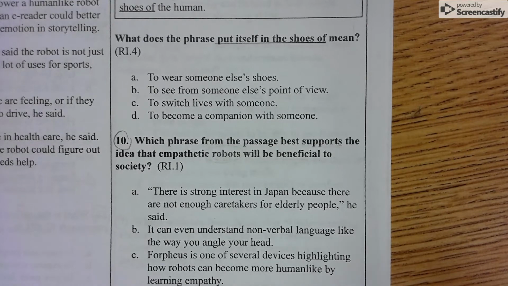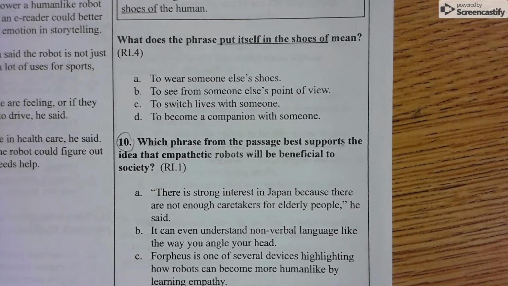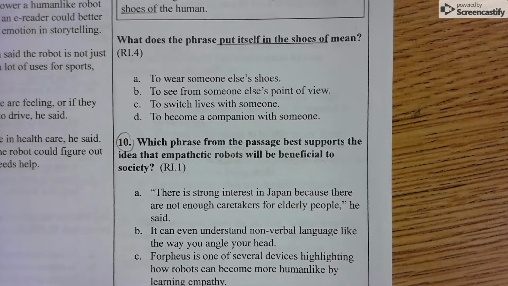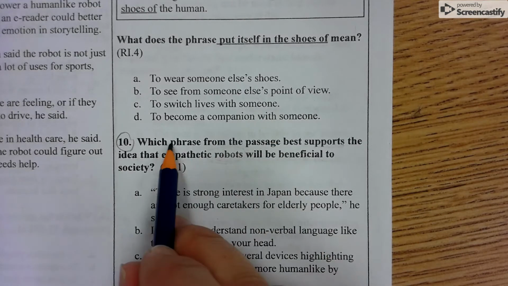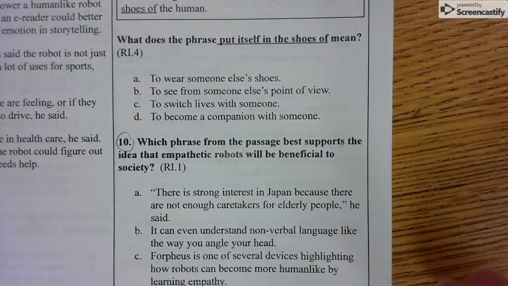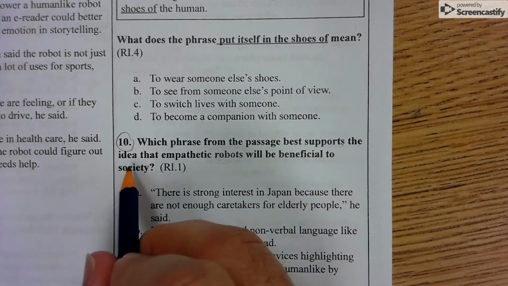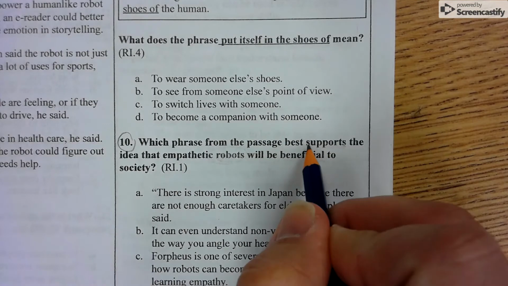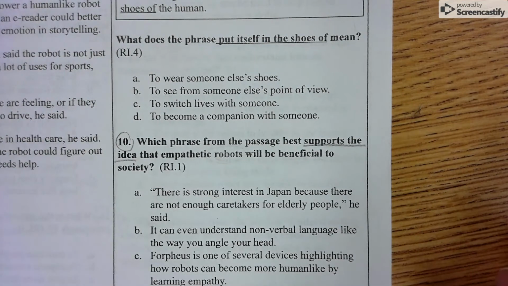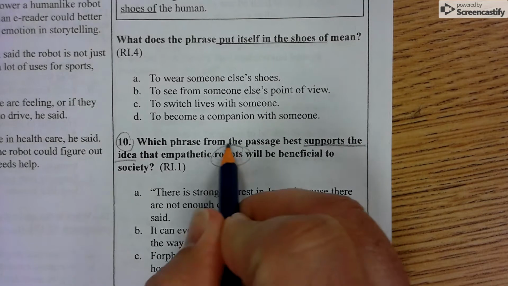And finally, we'll look at here, question 10. Which phrase from the passage best supports the idea that empathetic robots will be beneficial to society? That is another long question. It might be a little bit difficult to understand if we don't break it down. So, which phrase from the passage? Again, we see that a lot. It tells me to go back and read. So I'm asking myself, what am I supposed to do here? I'm going to support an idea. Okay? I'm going to support this idea. But what is the idea that I'm trying to support?